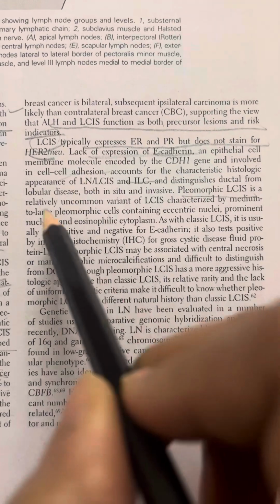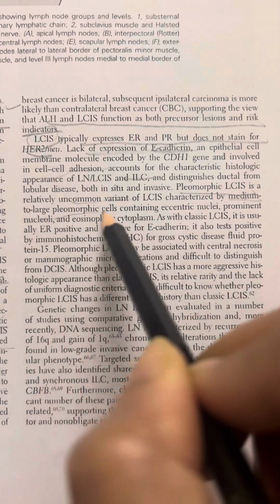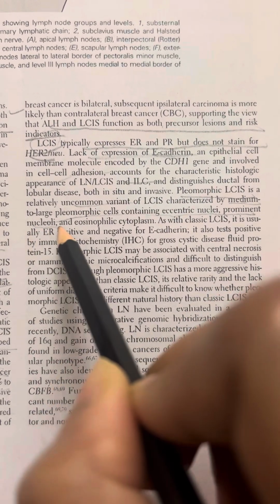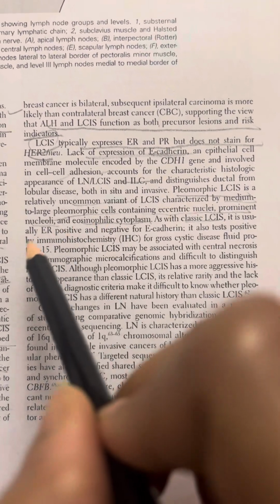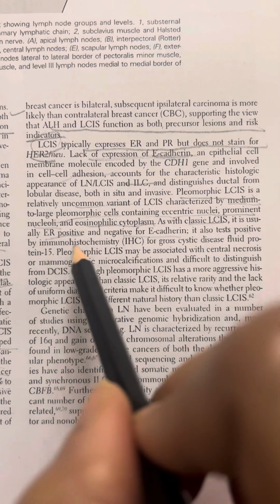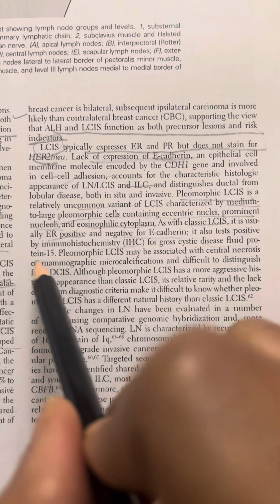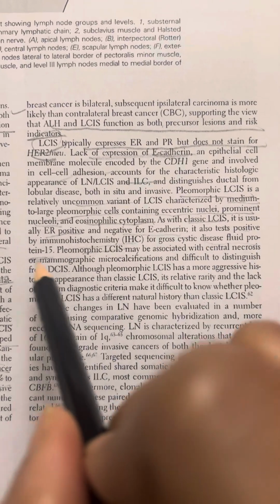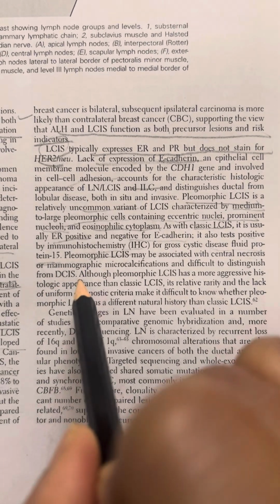Pleomorphic LCIS is a relatively uncommon variant of LCIS characterized by medium to large pleomorphic cells containing eccentric nuclei and eosinophilic cytoplasm. As with classical LCIS, it is usually ER positive and negative for E-cadherin, and has also tested positive by IHC for gross cystic disease fluid protein 15. Pleomorphic LCIS may be associated with central necrosis or mammographic microcalcification and is difficult to distinguish from DCIS.